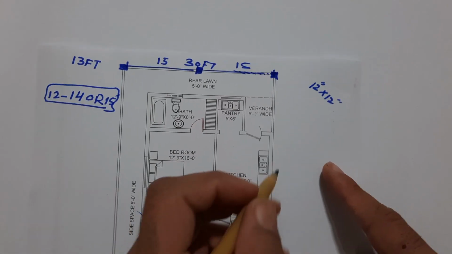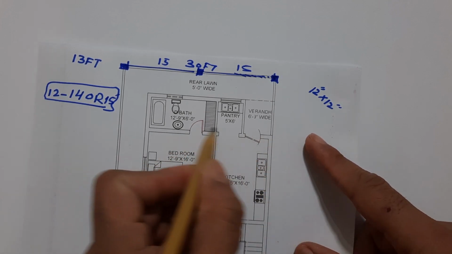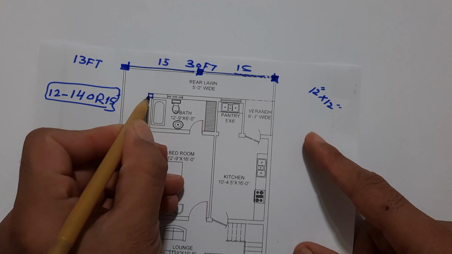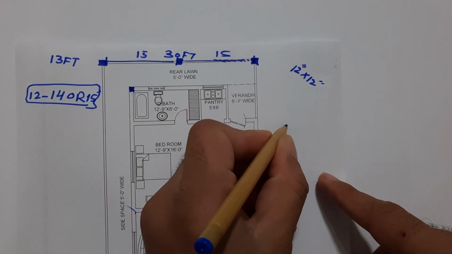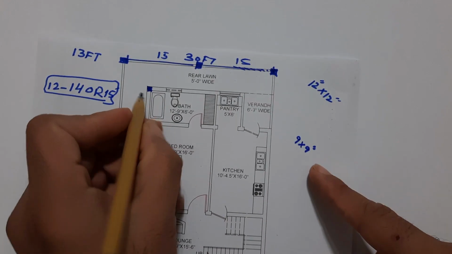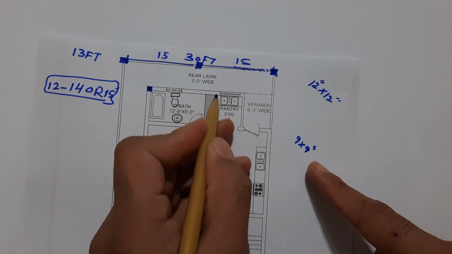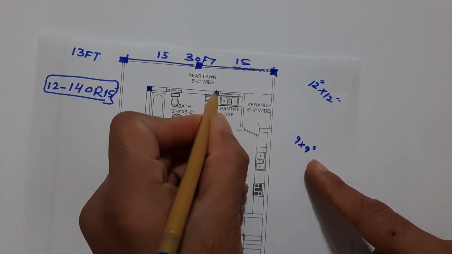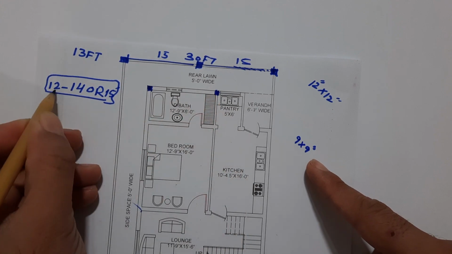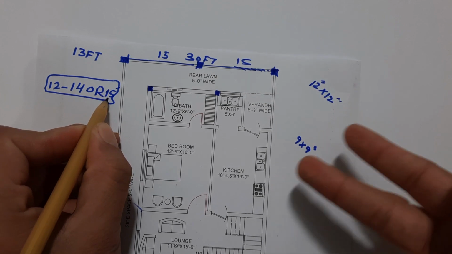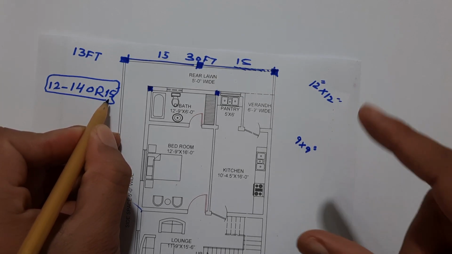As you can see guys, here we have the corner. So here we will place the column. In this case, the column size should not be less than 9 inch by 9 inch, okay? So here guys, we have this column. Now we have this length, which is 12 feet 9 inches. So this is the place to provide the other column, because as I told you, from 12 to 14 or from 14 to 15 feet, you are able to fix the column, okay?